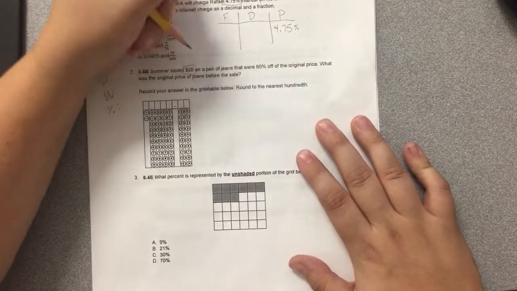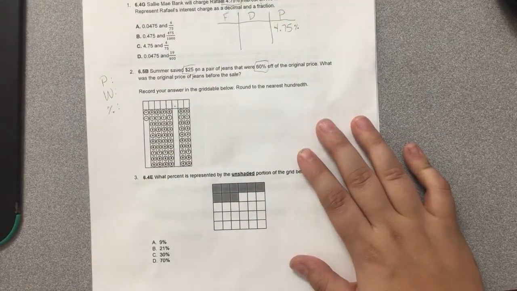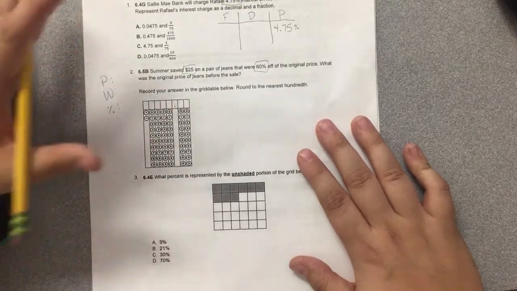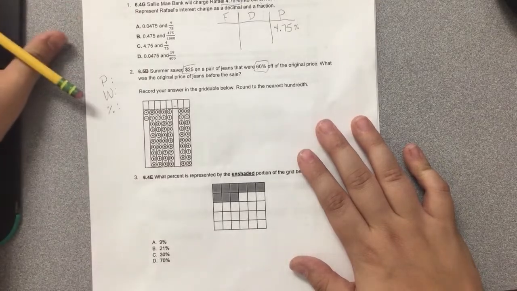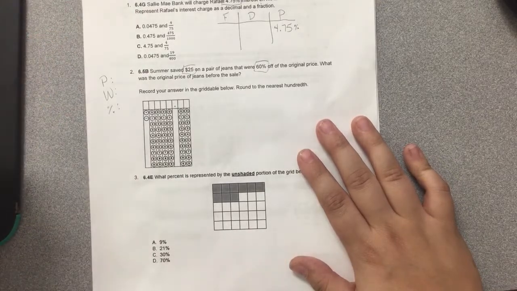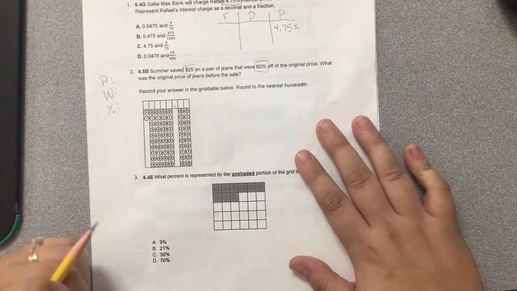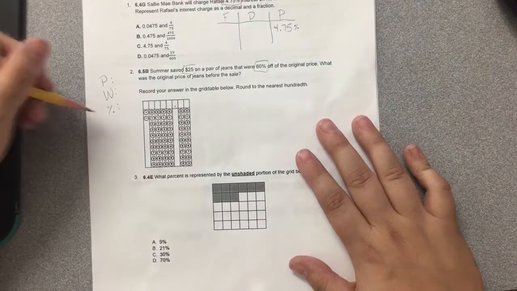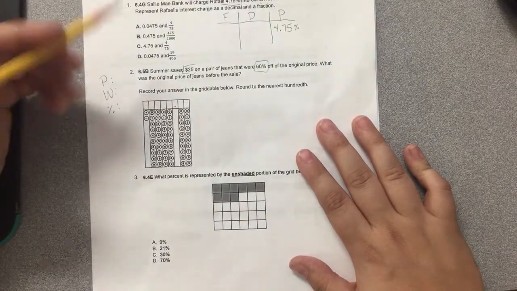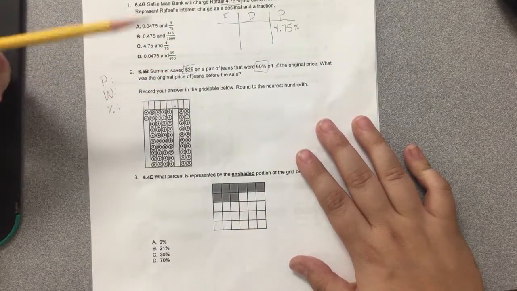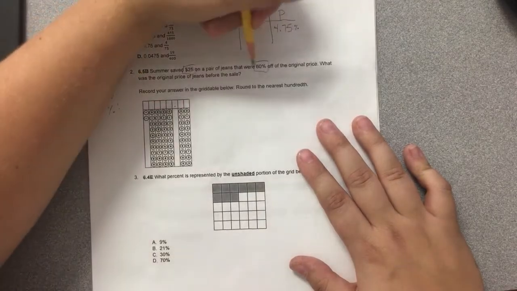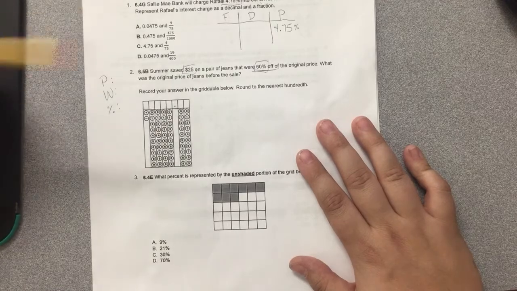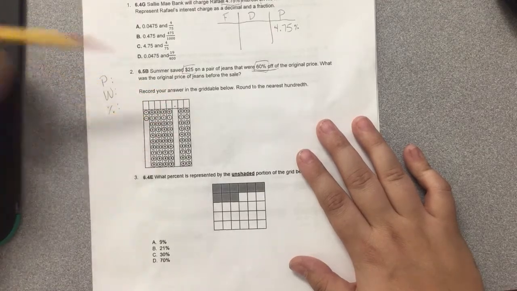Now, the two things we have are $25 and 60% off. Now, if we're talking about 60% off the original price, that's what she's saving. If we're talking about 100% of the price, that's how much she's spending, and that's how much she would have spent in total. So I'm going to tell you right now, 60% probably goes with percent. If we're talking about $25, that's not the original price, that's how much she saved. Hello, hint, hint.